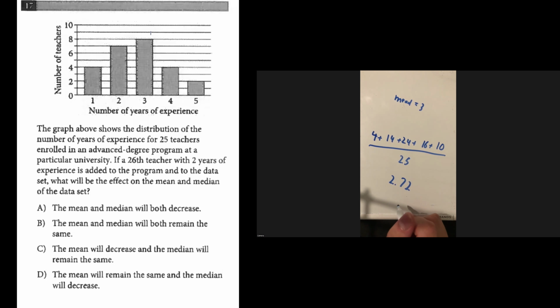And so if you add a teacher with 2 years of experience, well, 2 is less than 2.72, so it would bring down the mean. And then for the median, since the median wasn't at a very edge, or I mean, I guess you could just calculate it again.